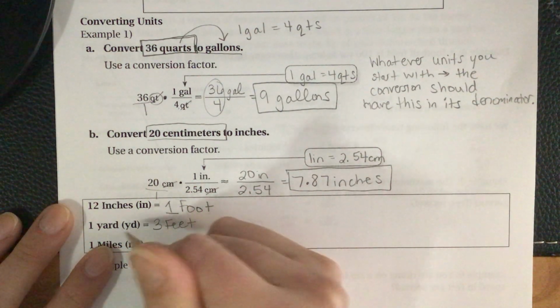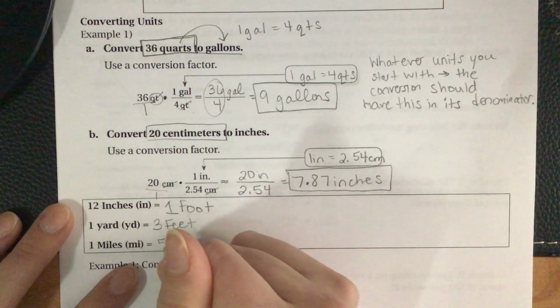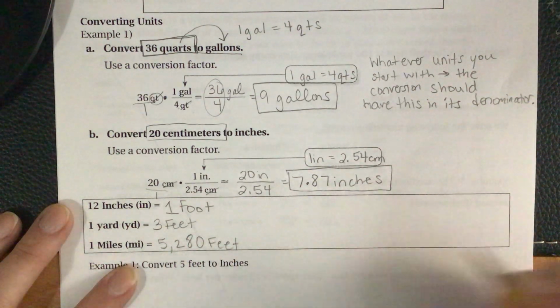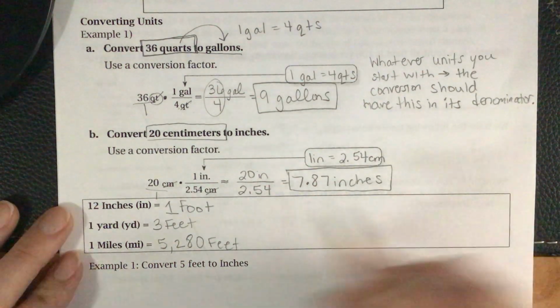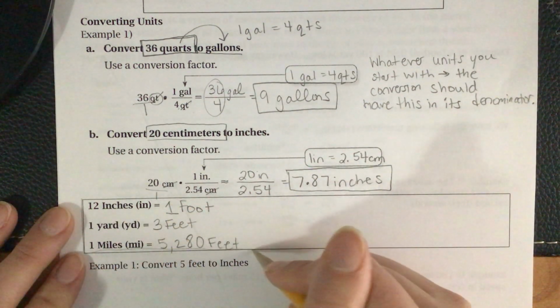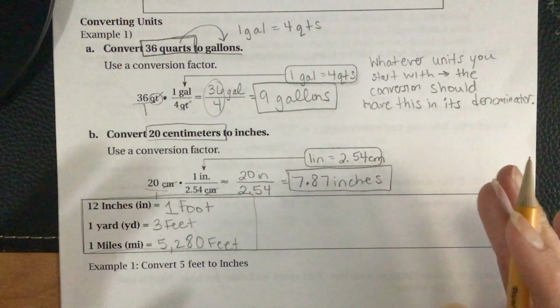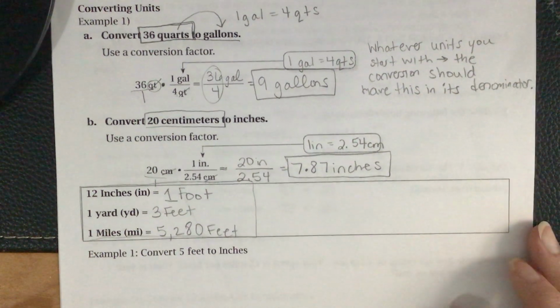Or 3 feet is equal to 1 yard. And 1 mile is equal to 5,280 feet. All of these are extremely important. I would highlight this entire box because these are mandatory, expected, very much high expectations that you know these conversions.